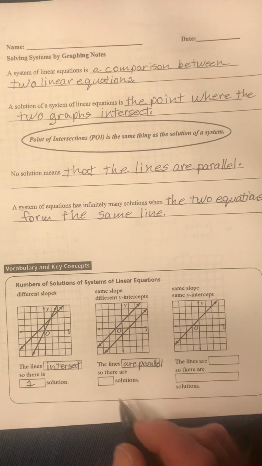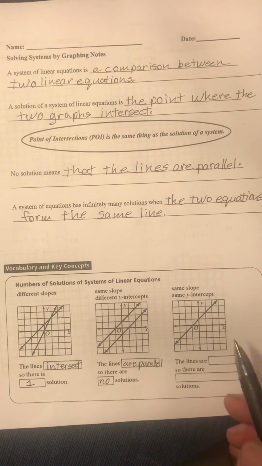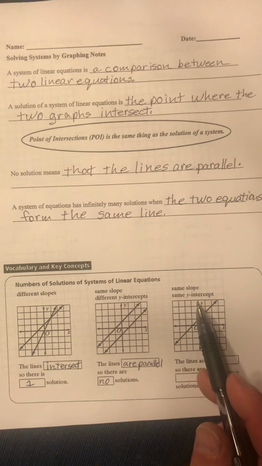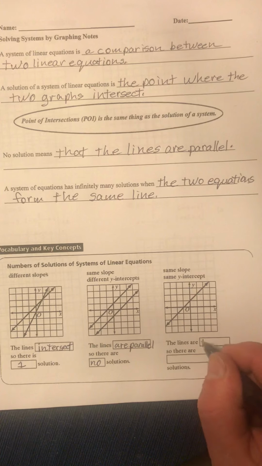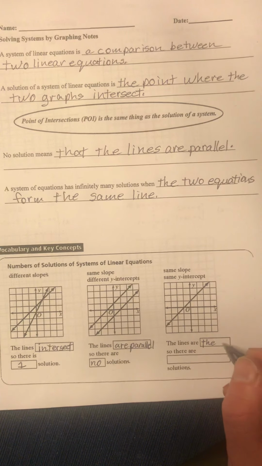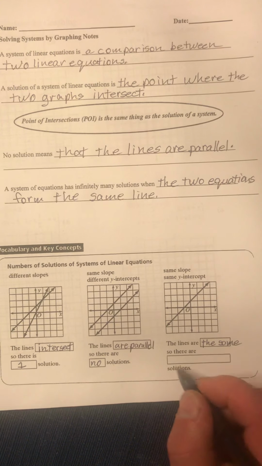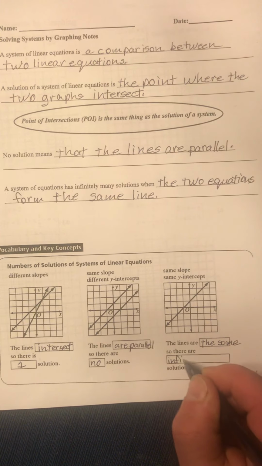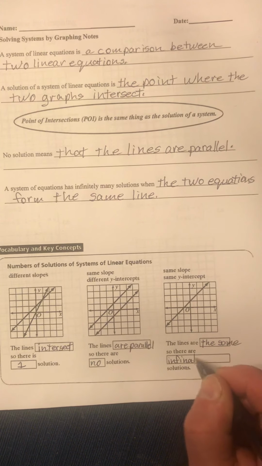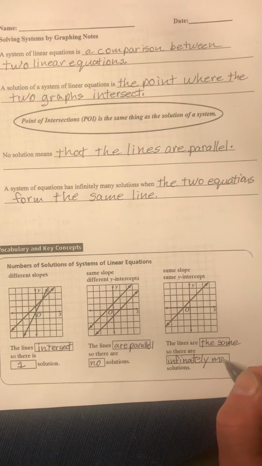So there are no solutions. For same slope, same y-intercept, the lines are the same. So there are infinitely many solutions.